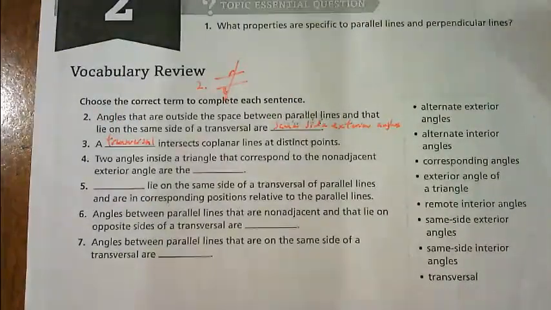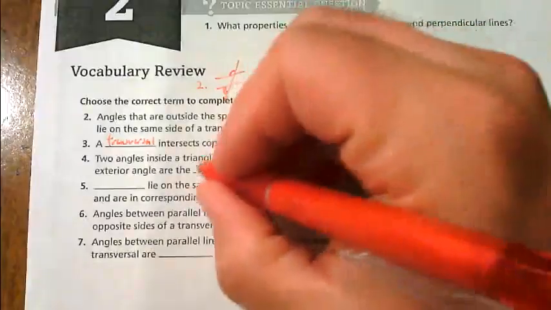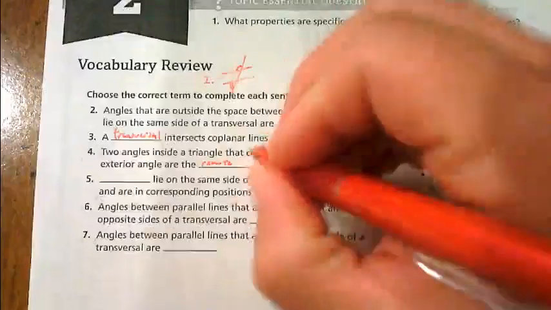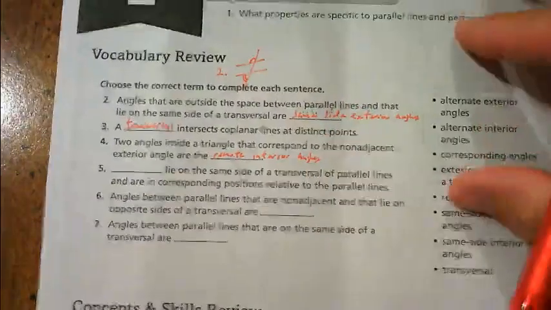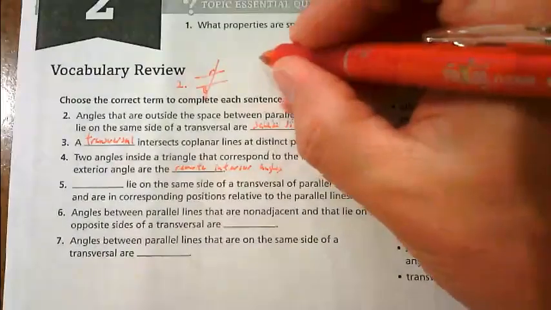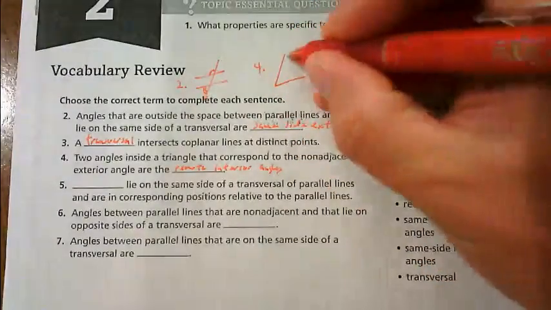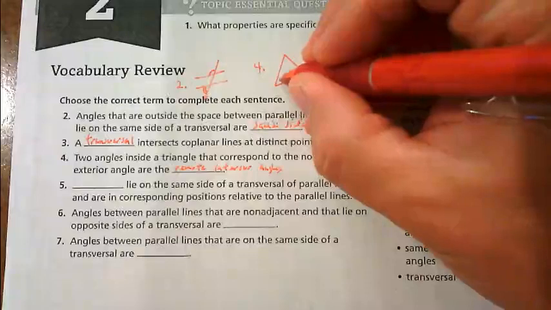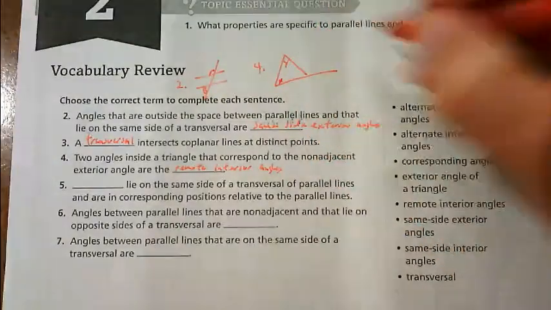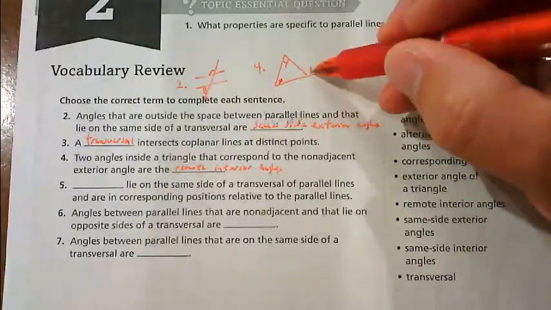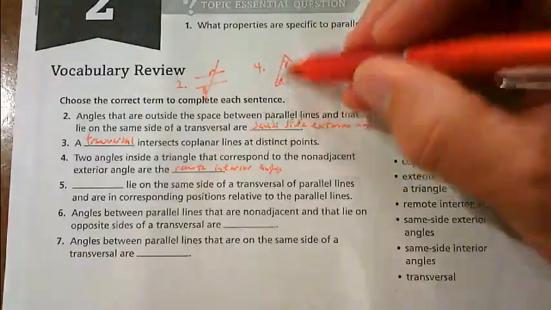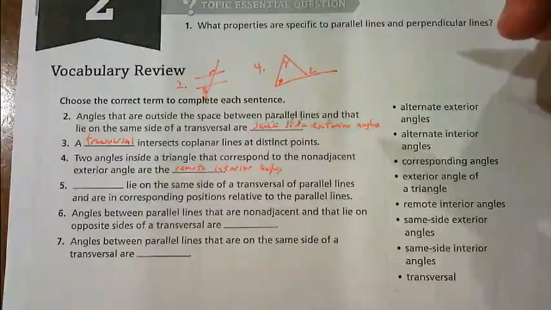On number 4, two angles inside a triangle that correspond to non-adjacent exterior angles are the remote interior angles. And if we were to draw a picture of this, it looks like this. So this angle here, this angle there, compared to an exterior angle. This one is the adjacent interior angle. These two are the remote interior angles. Remote meaning far away.